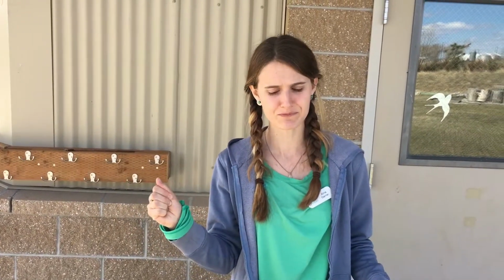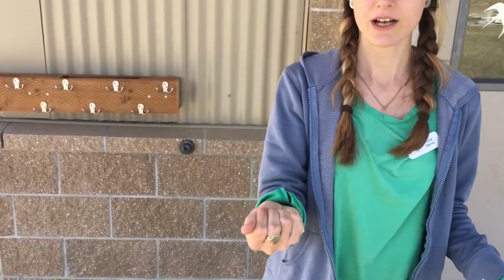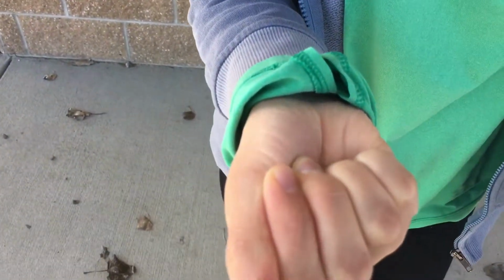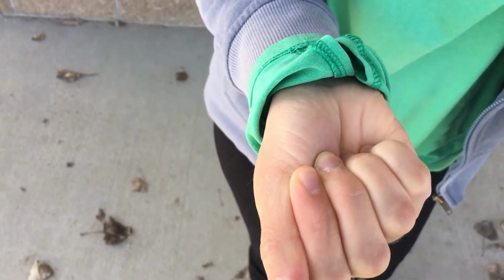So I happen to have found an insect a few minutes ago. I'm going to show it to you. I'm not going to put it in a container right now, but it is a box elder bug. We're going to hope it does not fly away before I can show it to you.